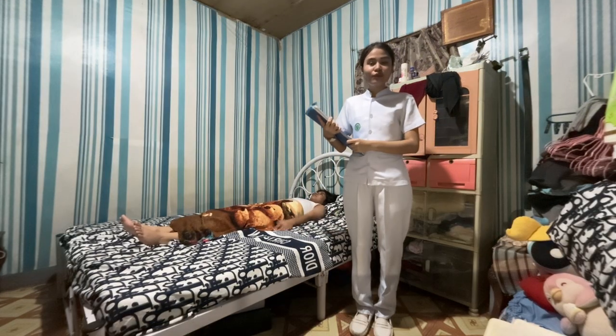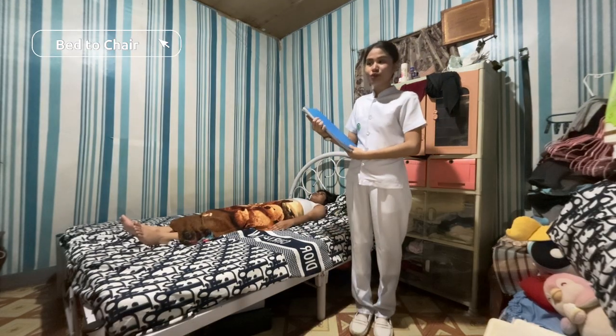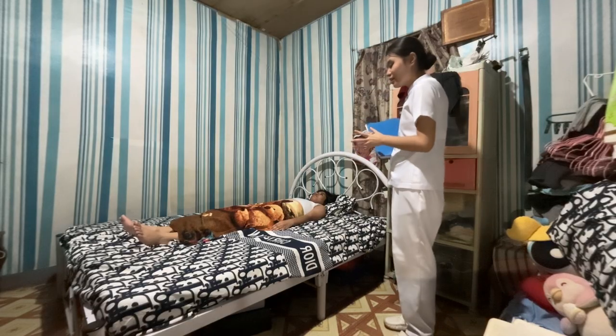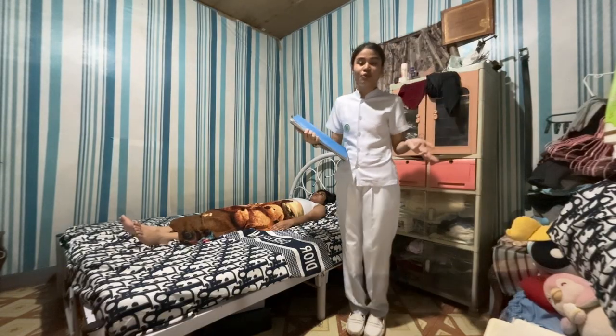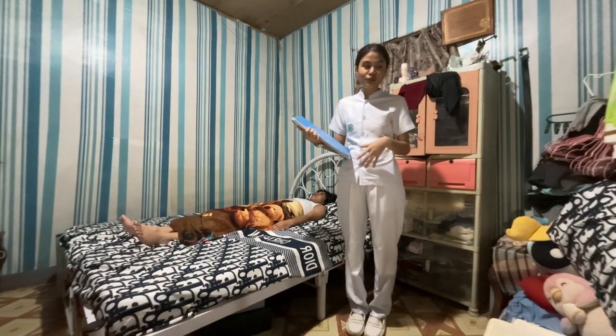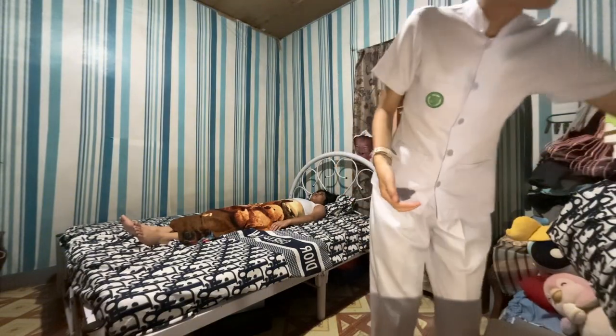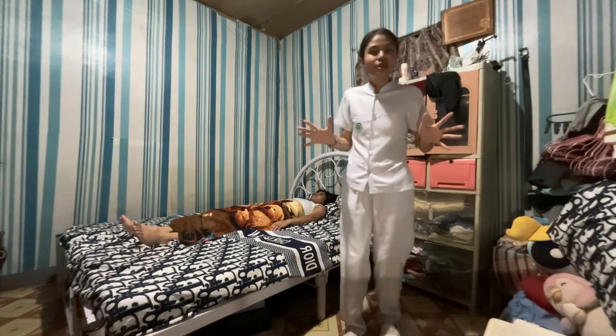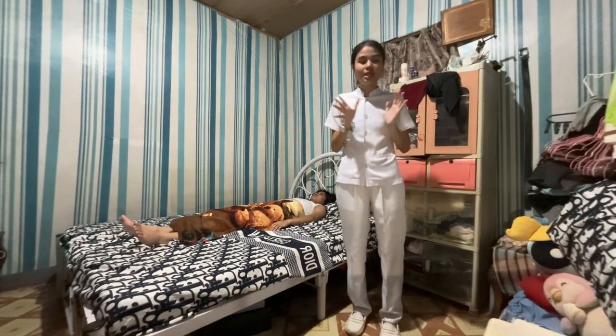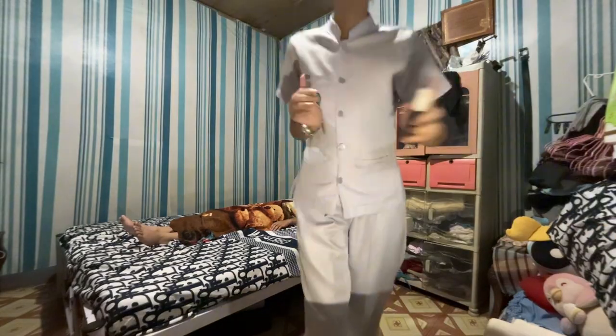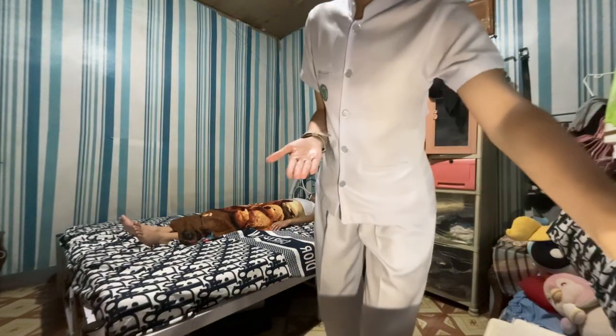So first, I will review the patient chart for any limitation of movement, IV tubing lines, and any restriction of movement that will affect the transfer. Then, I will gather all the necessary equipment and arrange them according to the order that they will be used. Next, I will perform hand hygiene and wear appropriate PPE if indicated.